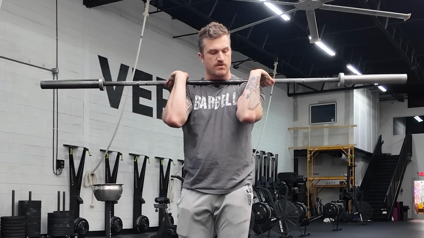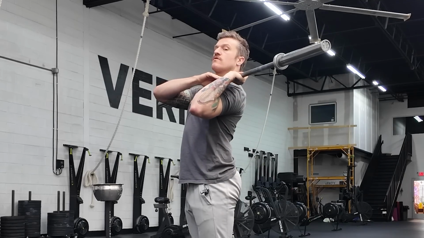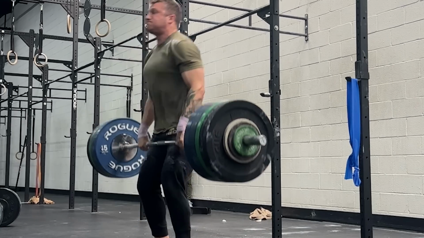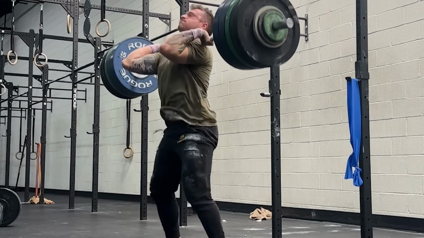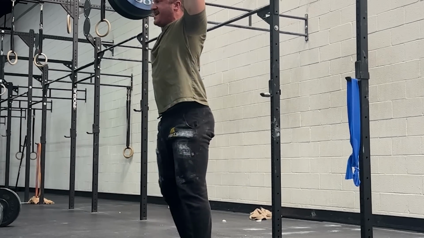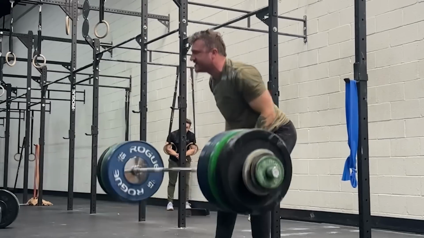So if you can make progress towards a better front rack position, not only will you be able to PR your clean, but your efficiency in the thruster will go up, your efficiency with the wall ball will go up, your clean and jerk will go up. Everything that requires a front rack position will improve because you made progress on that front rack position.